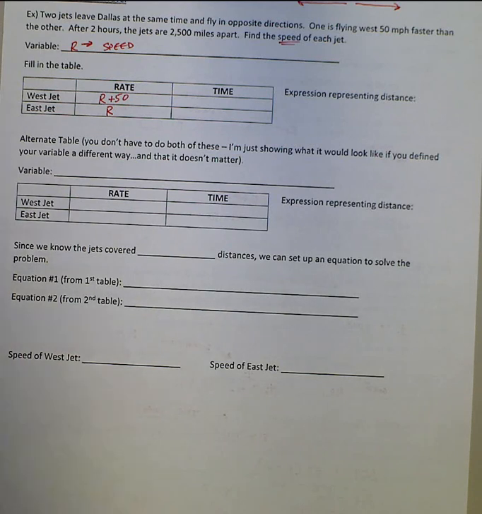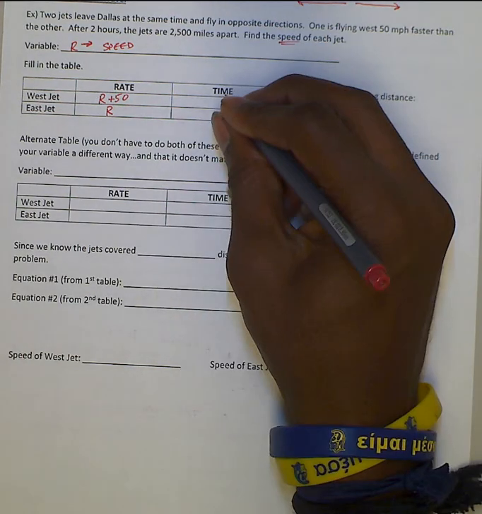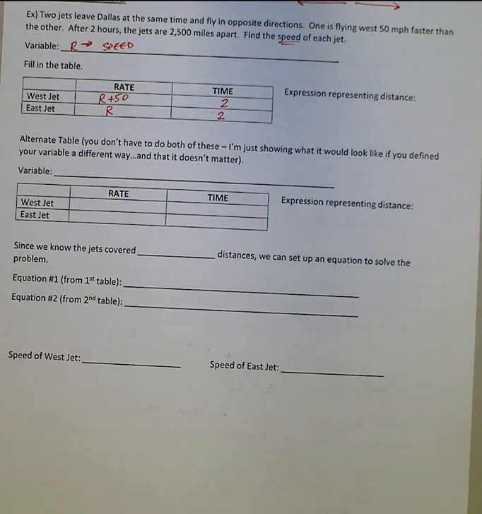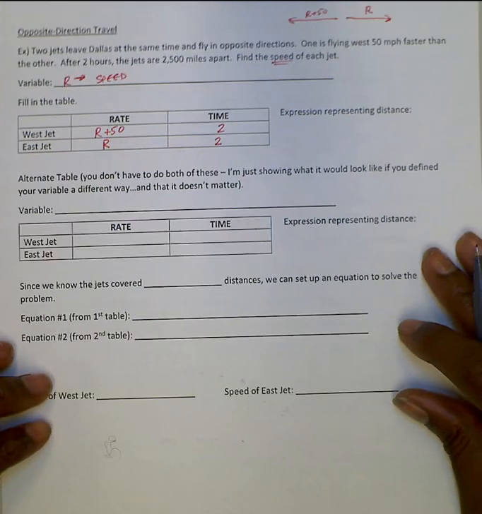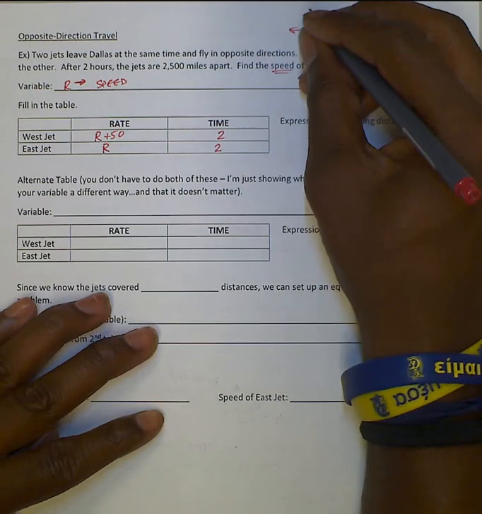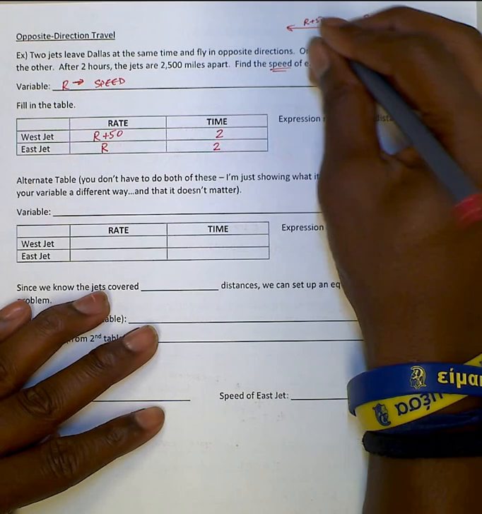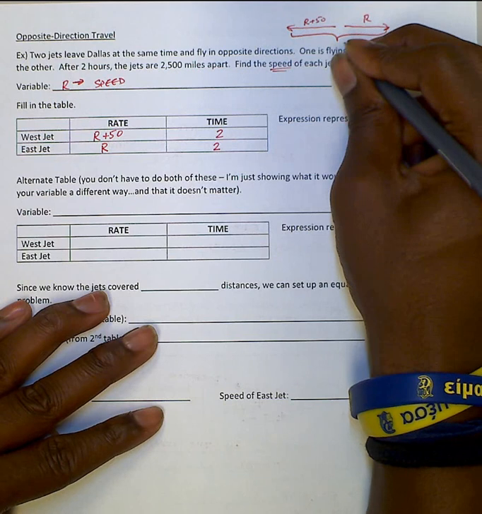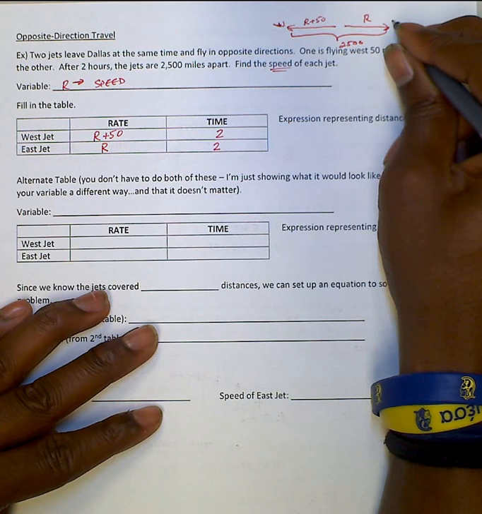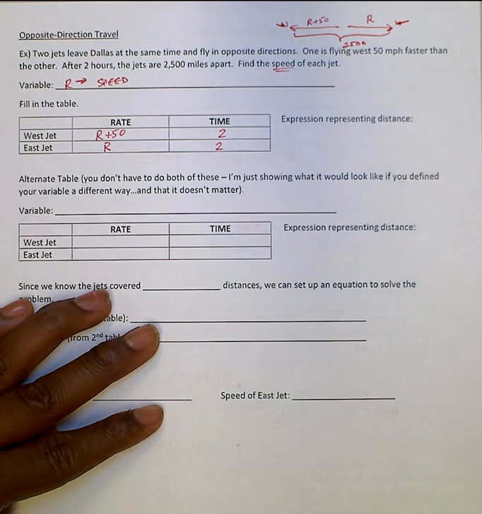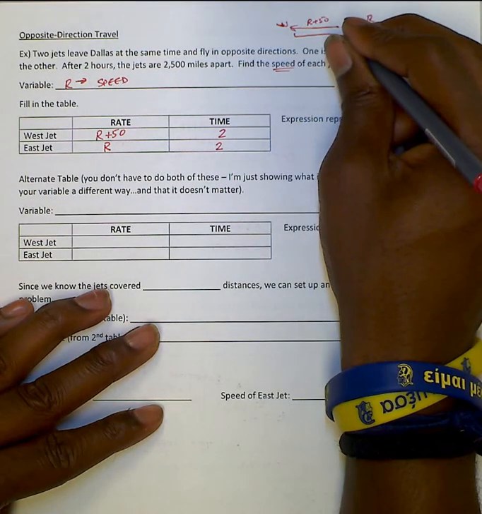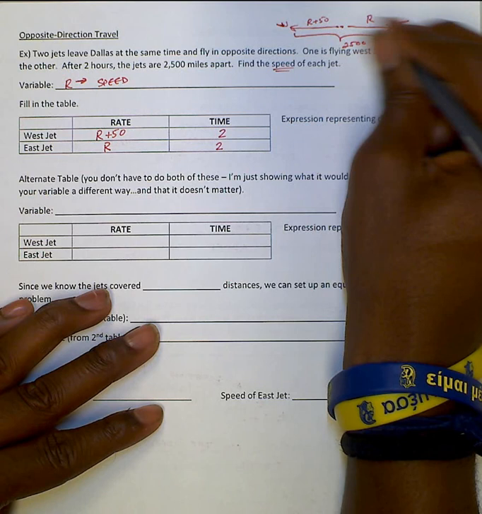Okay, now for time in this equation, it's pretty simple. They said 2 hours. So our time for this equation is 2 hours. And so after 2 hours, these things are 2,500 miles apart. So this plane's here, and this plane is here. Okay, 2,500 miles apart. And so what I can do then is I can add their distances together. This distance that they travel from the airport plus this distance that he traveled from the airport equals 2,500.